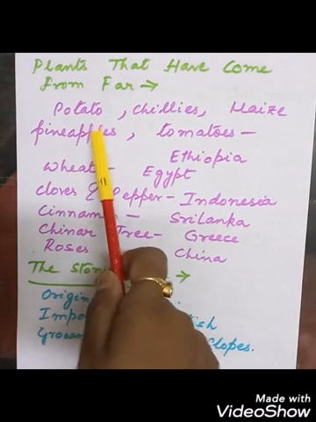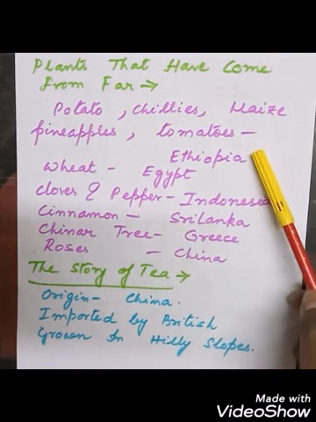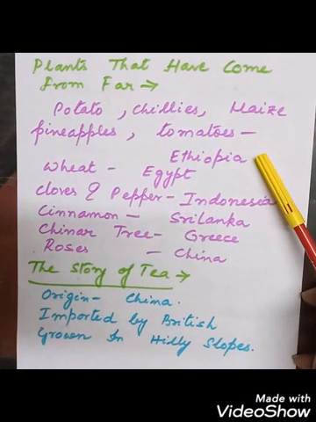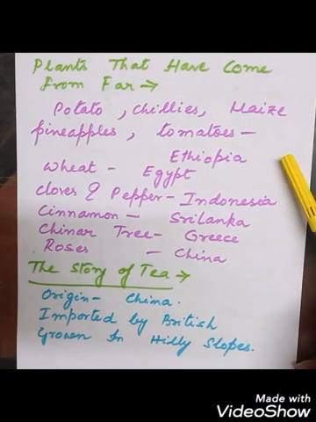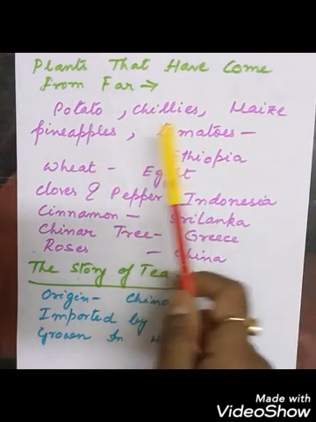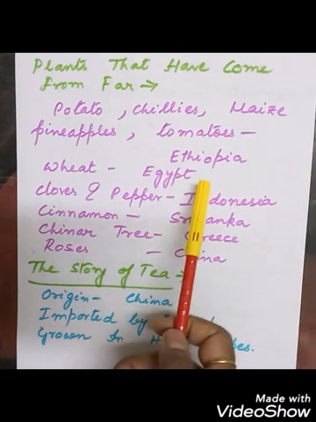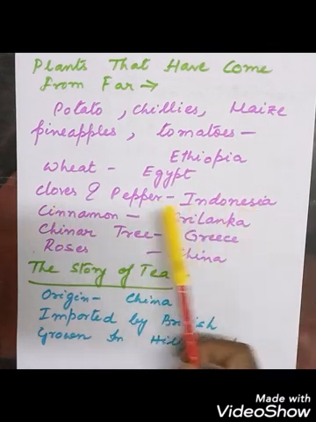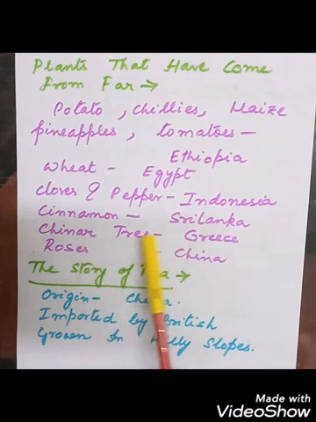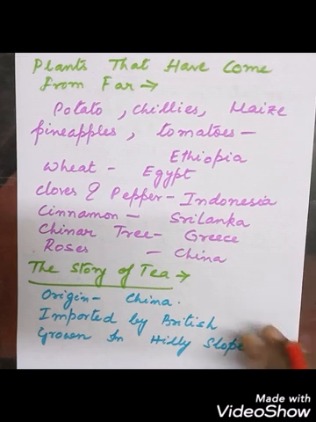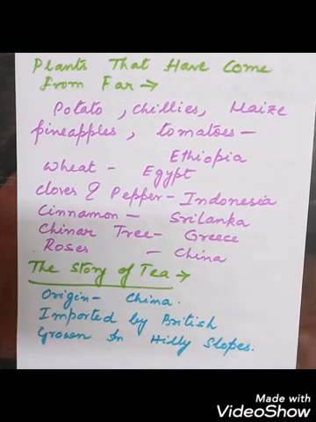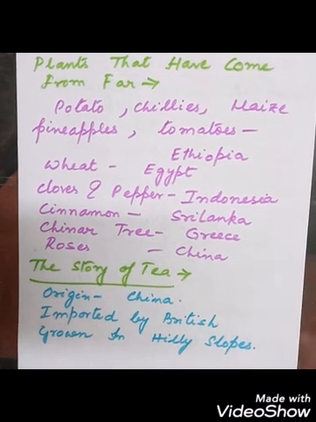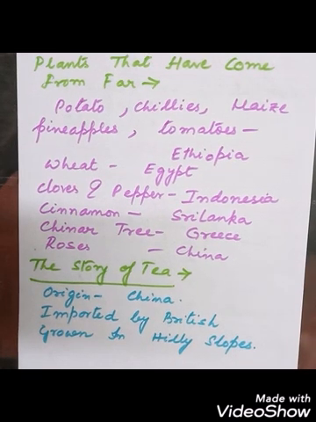You can see the examples: potato, chili, maize, pineapples, tomato have come from Ethiopia. Previously they used to be grown in Ethiopia, but now we are growing them here. Potato, chilies, pineapples, tomatoes grow in India also now. Wheat from Egypt, and cloves and pepper from Indonesia, cinnamon from Sri Lanka, china tree from Greece, roses from China. There are many like this which have come from different countries, and now India is able to grow all of this because they have traveled from far off countries, and now people of India are using this as a daily diet.